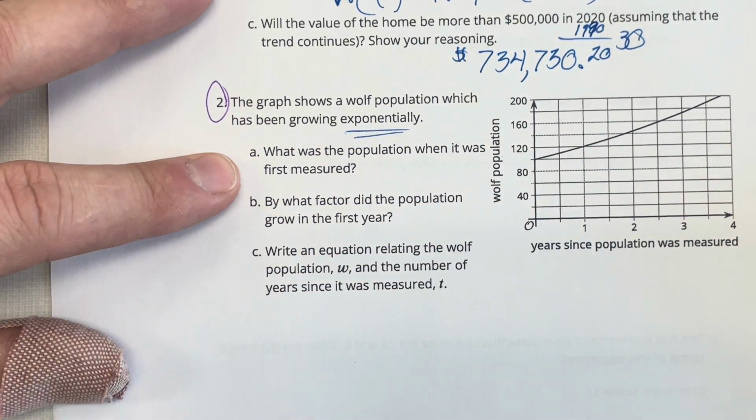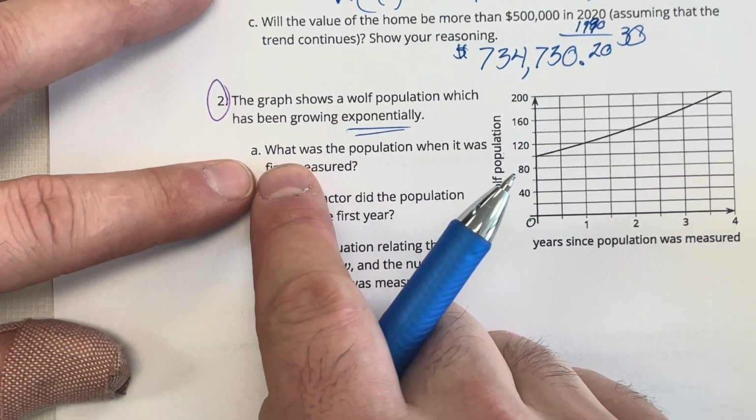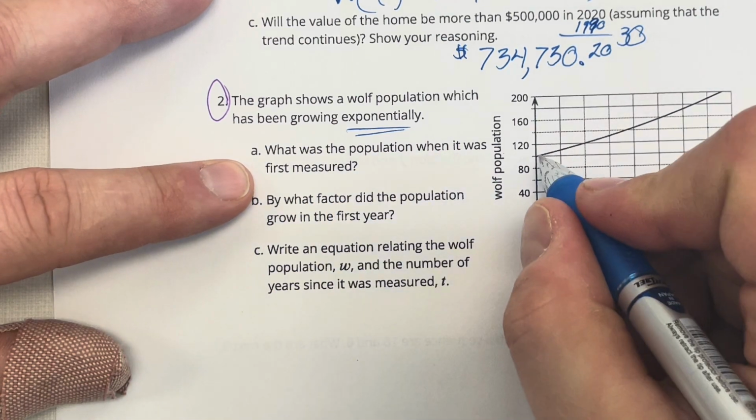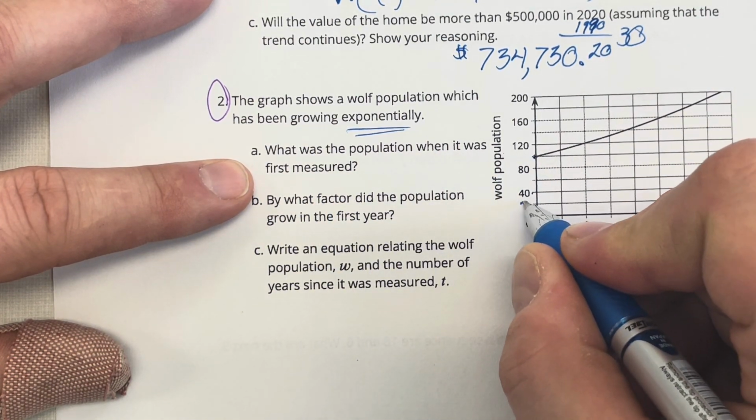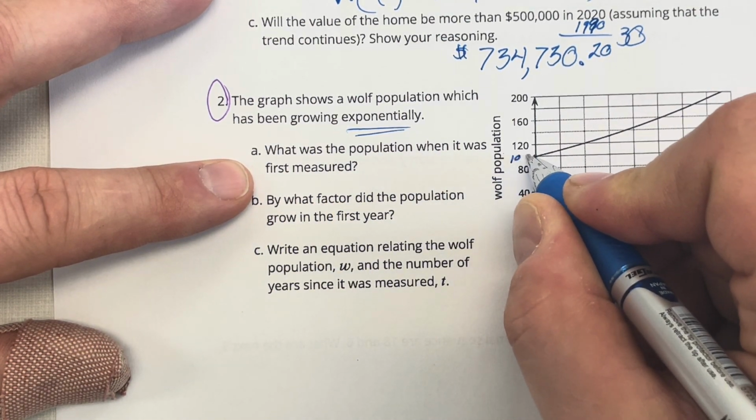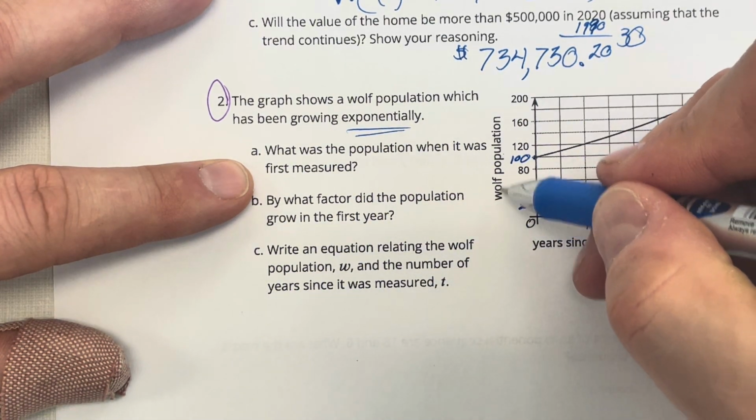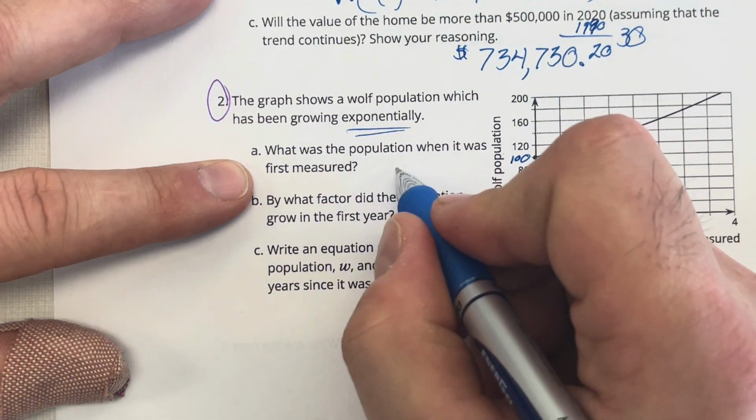All right, so the graph shows a wolf population has been growing exponentially. So right there's that key word. That means that we can use an exponential function. What was the population when it was first measured? We look at the scale, that each of these is 20. So this would be 100. It says just wolf population, so it's literally 100 wolves.